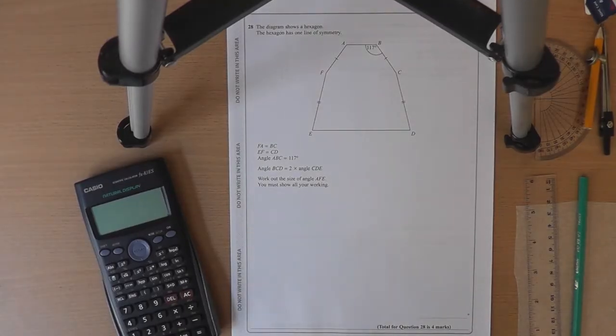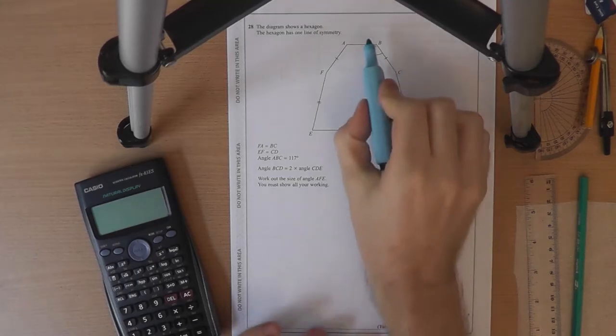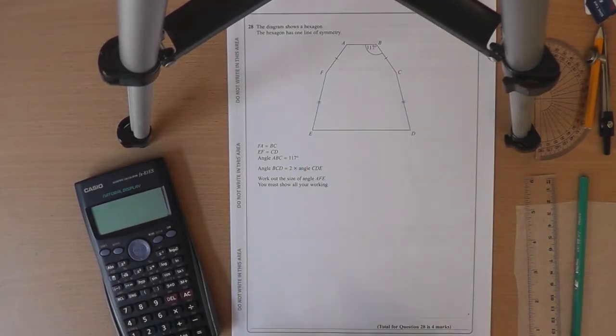Question 28. The diagram shows a hexagon. The hexagon has 1 line of symmetry. Right, before we read any further, we're going to have a look at the diagram. Then we'll read the information underneath and see if we've picked out what's there. So let's just have a look at this diagram. First of all, we've got a hexagon. Hexagon, 6 sides. It's not a regular hexagon, but it is a hexagon nonetheless. It has 1, 2, 3, 4, 5, 6 sides.